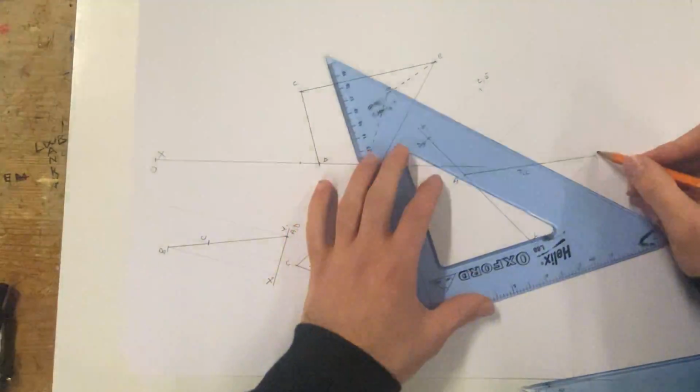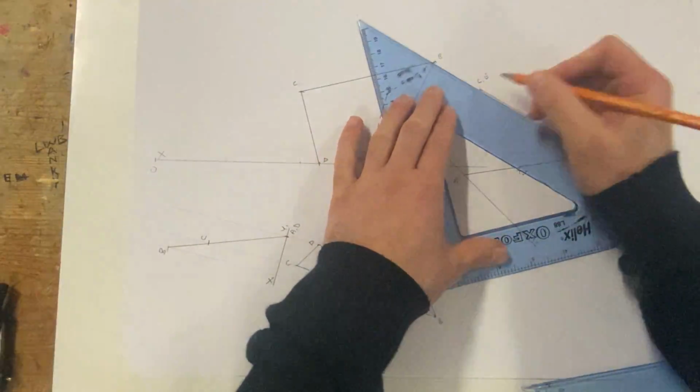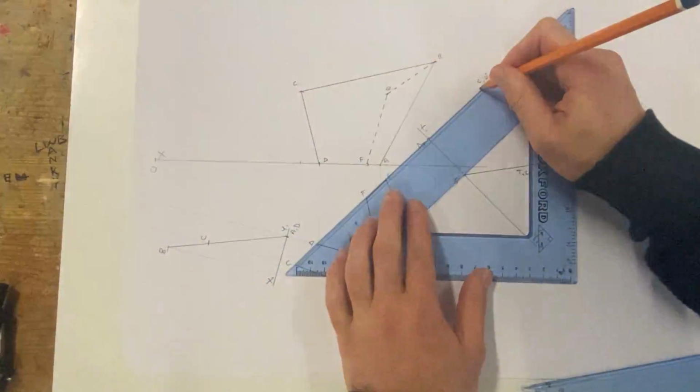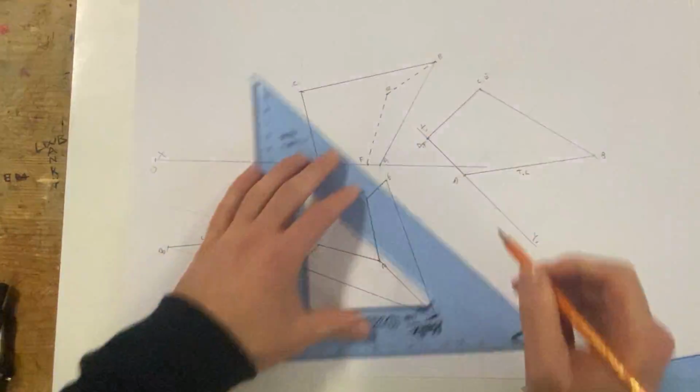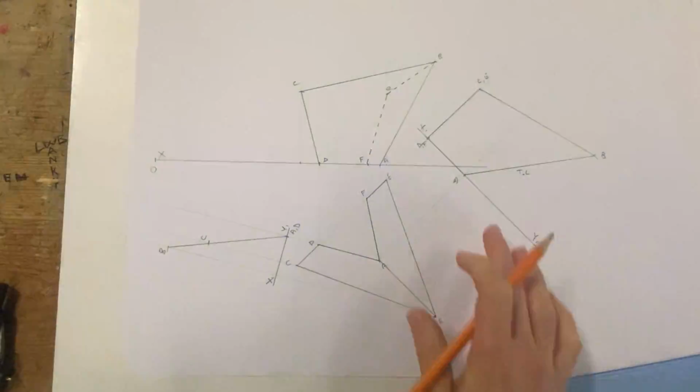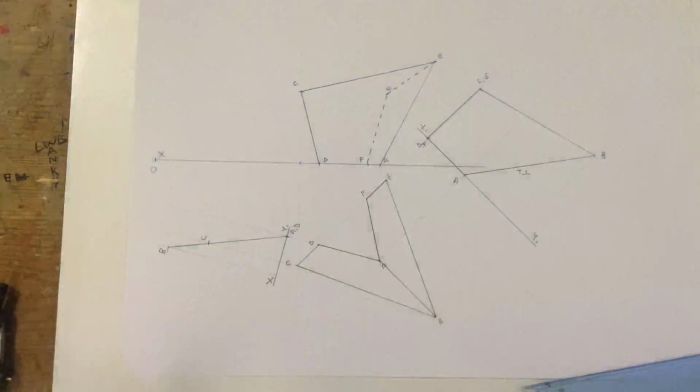B connects to C then. And then C connects to D. And then obviously D will go back to A as a result there. And the other plane is just behind it then. After that then, what we need to do is take a second auxiliary in order to find the dihedral angle.